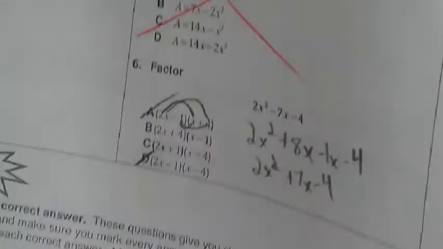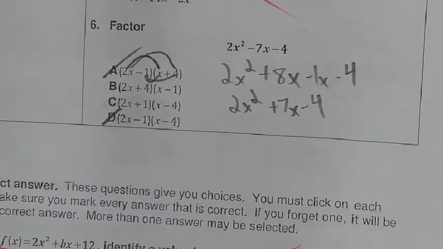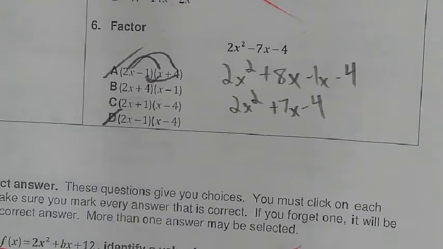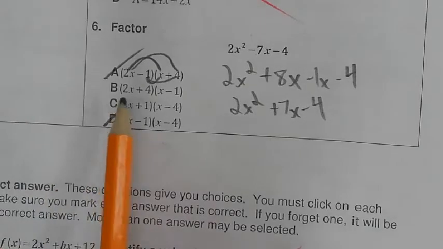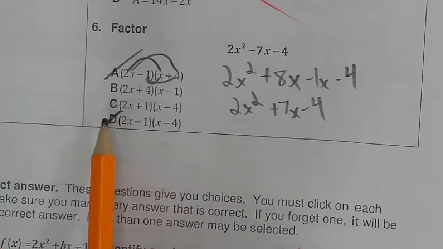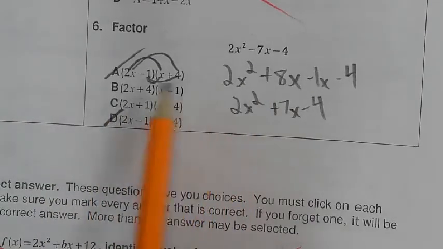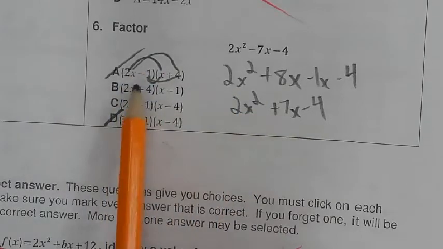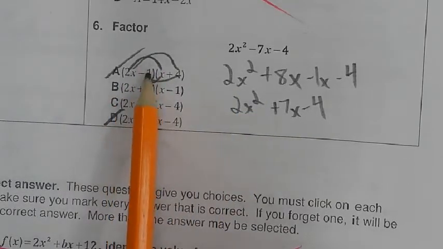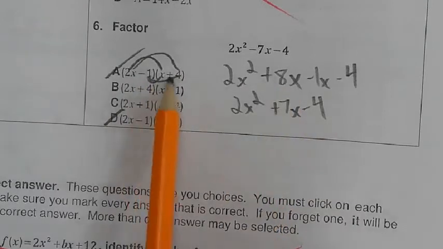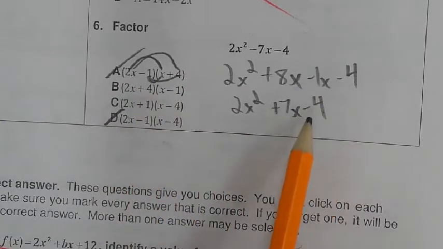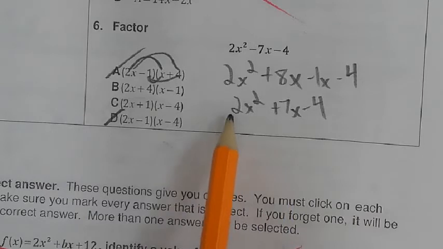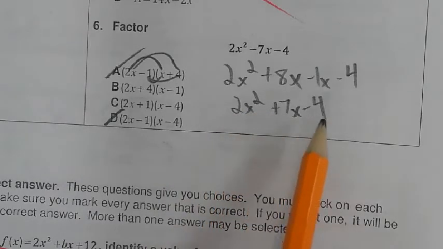And then, let's see, we didn't do 5, so here's number 6. And 6, you do the same concept. So I just tried, oh wait, I don't think I finished this one. Let's see, 2x times x is 2x squared. 2x times 4 is 8x, negative 1x, negative 4. So yeah, that A gave me 2x squared plus 7x minus 4.